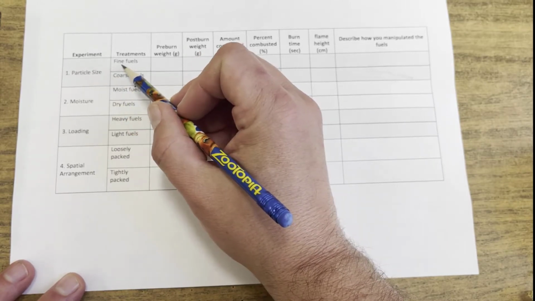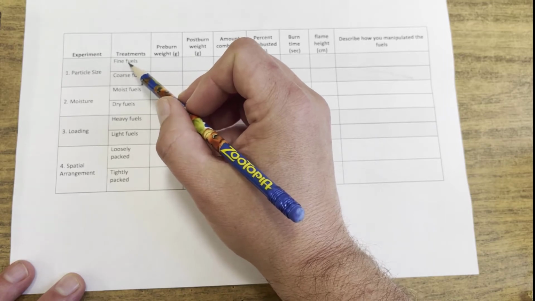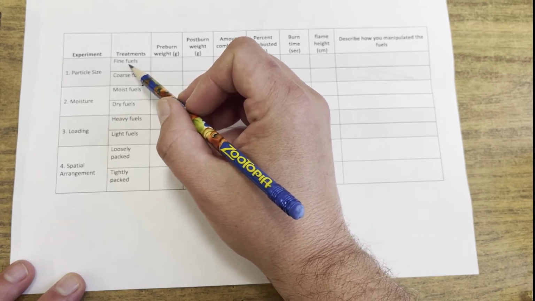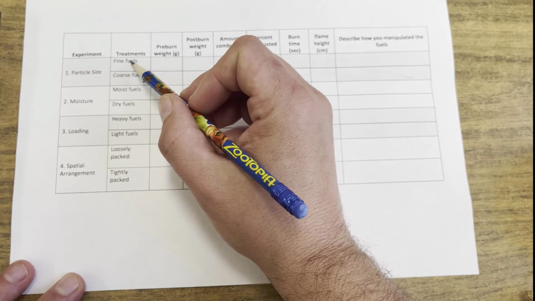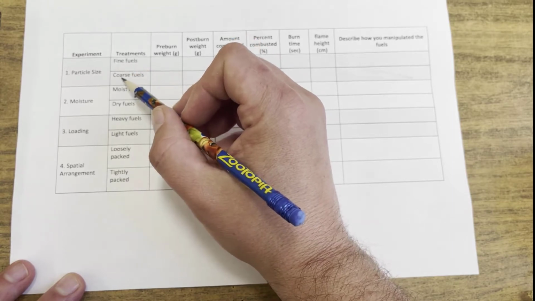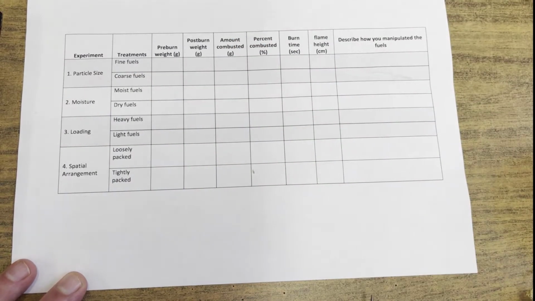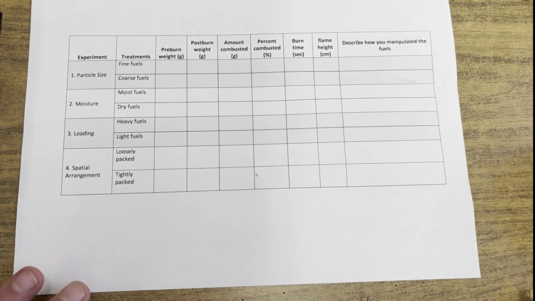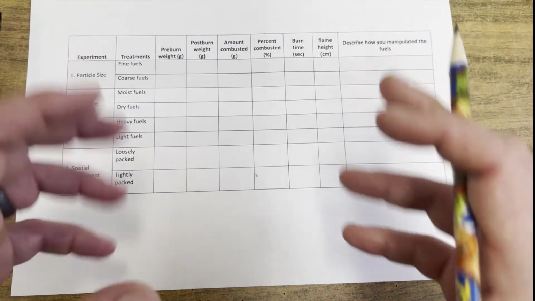So in a forest, fine particles or fine fuel would be things like dried needles, very small twigs. And coarse fuels would be things like logs or branches, things that are big and one solid piece.